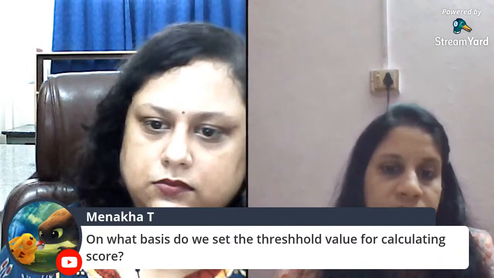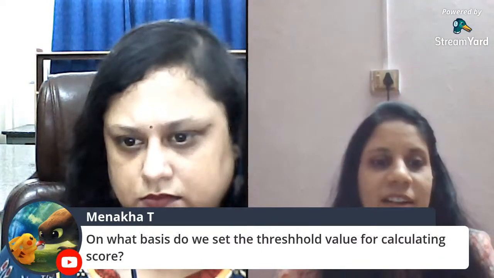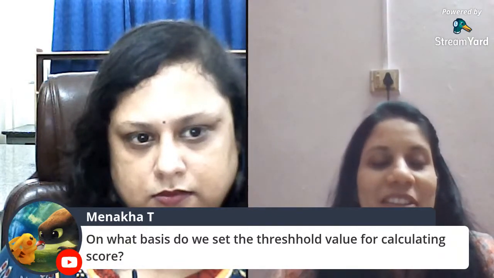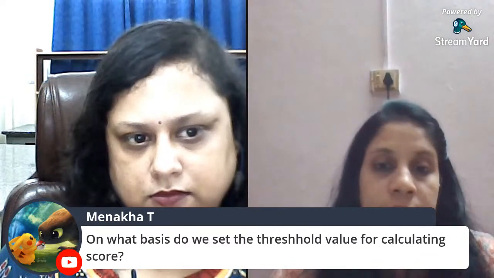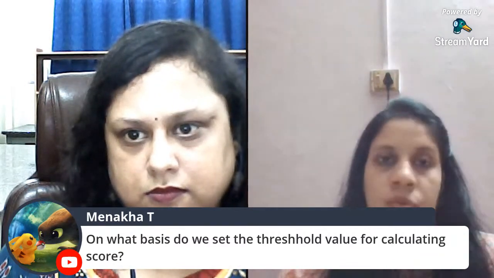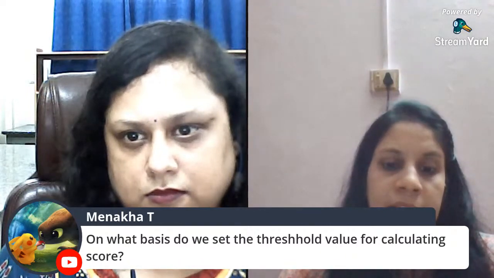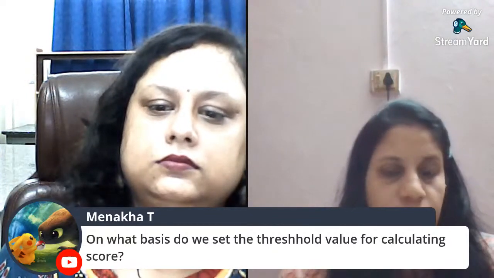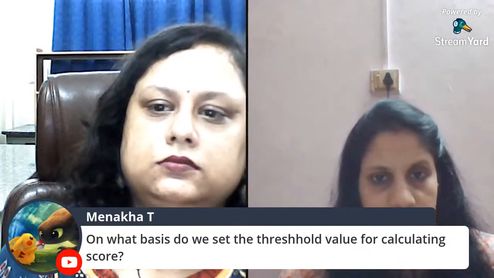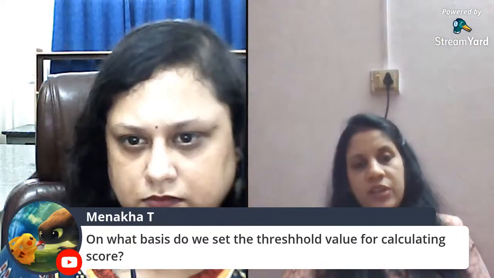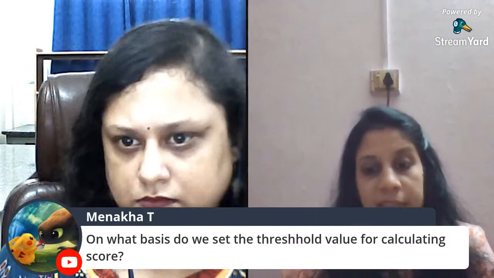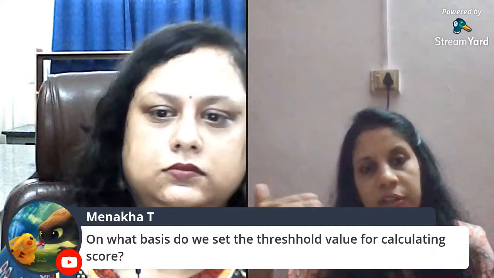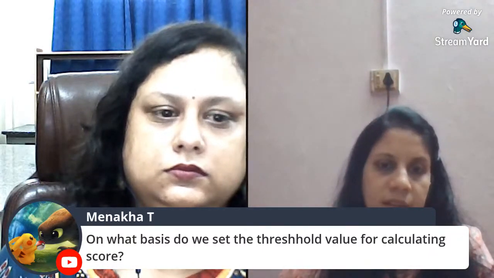On what basis do we set the threshold value for calculating the score? That's for Menka, my student. The threshold value depends on running these algorithms many times, from which you get a range. Based on that range, you run it again on the test data set, whatever you did for the training set. Then you can find the limiting threshold value beyond which a region can be considered disordered or not, and we set the threshold value from that.